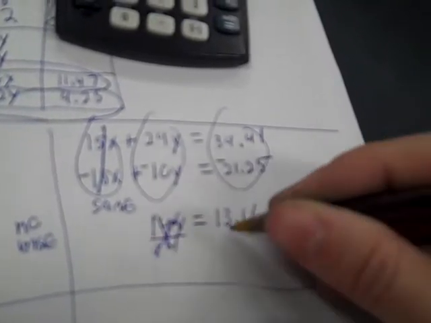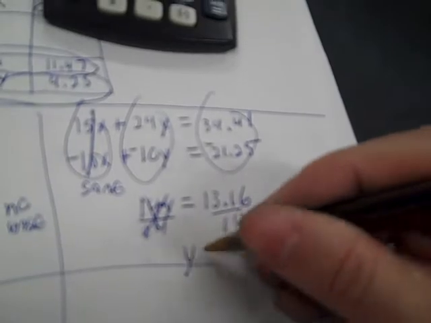Now I dot that and divide by 14. You're going to get a decimal because you're finding money amounts. The answers are money amounts, so decimals will make sense here. I got 0.94. Okay. Now that's the y, and y is under apples, so the cost of apples is 94 cents.